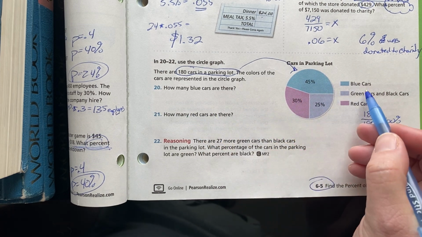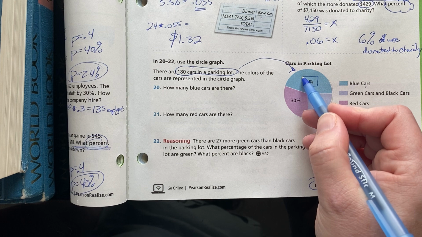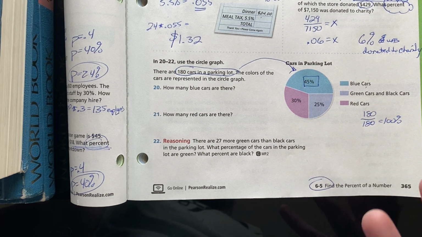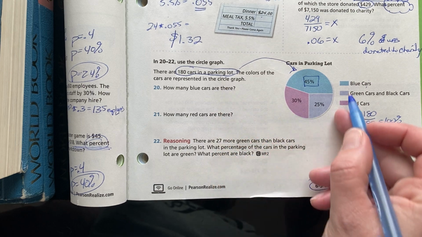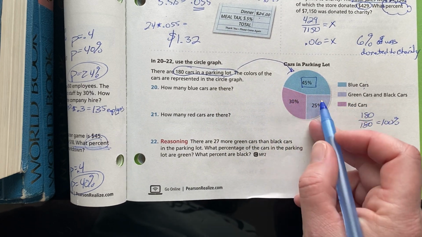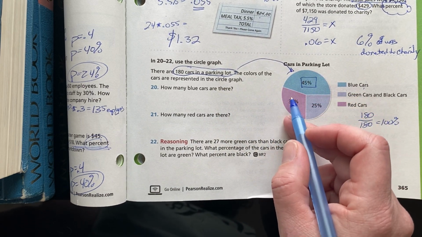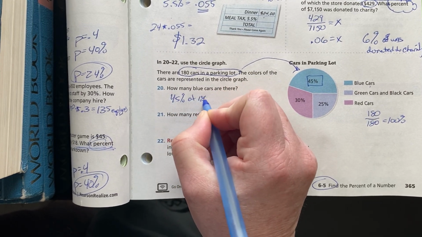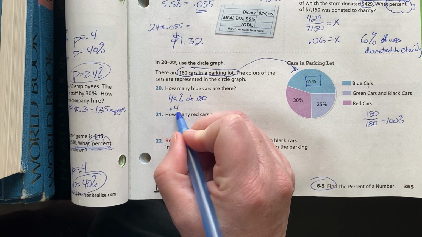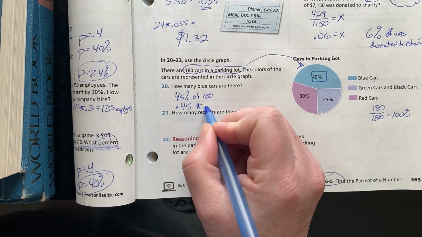How many blue cars? So blue cars corresponds here with 45%. 45% is not the correct answer. It didn't say what's the percent of blue cars. That's kind of an elementary school question because that's just reading the circle graph. Now you have to calculate 45% of 180. So we know to change that into the decimal. We're going to multiply by 180.